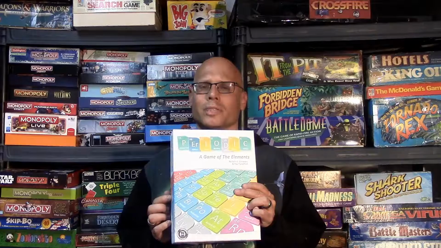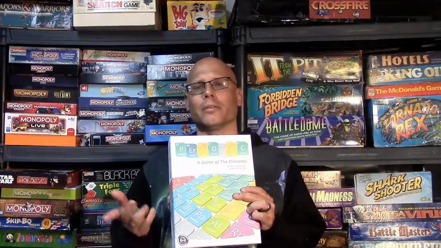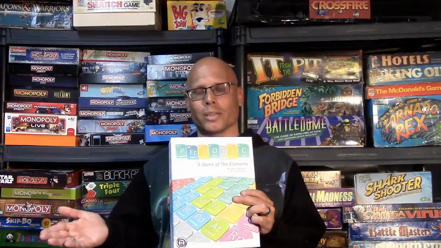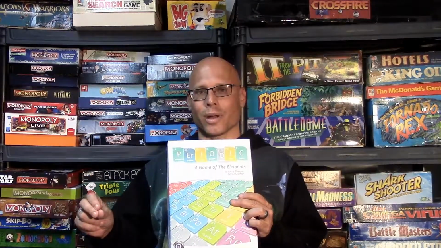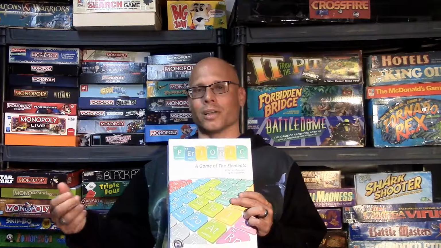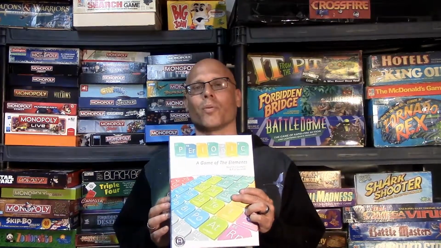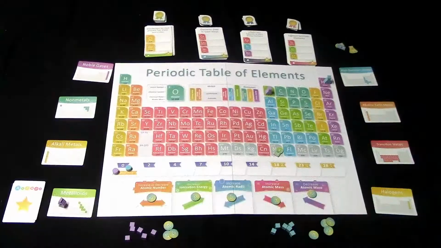We're going to be looking at the game Periodic, a game of the elements from Genius Games. Now, the object of this game is you're going to be trying to score the most amount of points, and the board game is actually a periodic table where you're going to be moving a flask around trying to complete different cards to get points. There's several ways that you can score points in this game, so let's take a look at it.